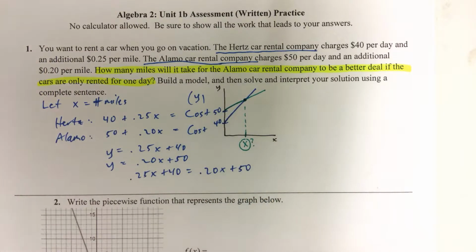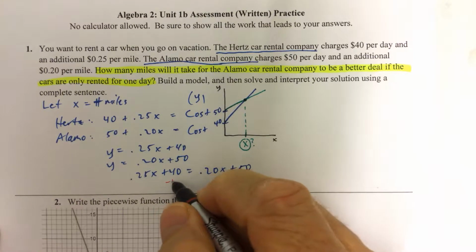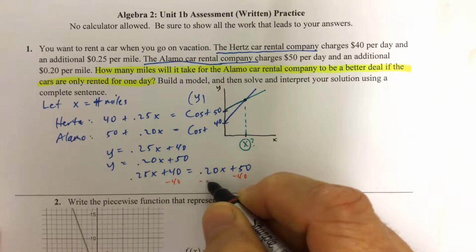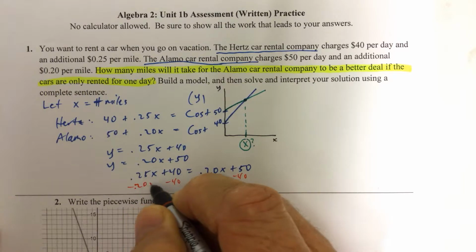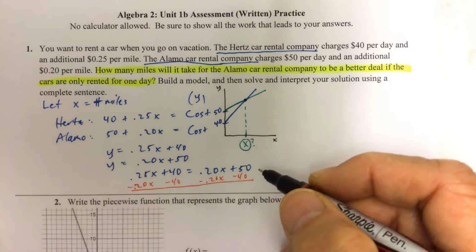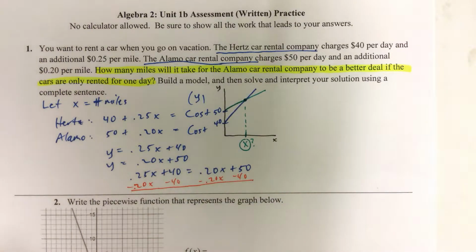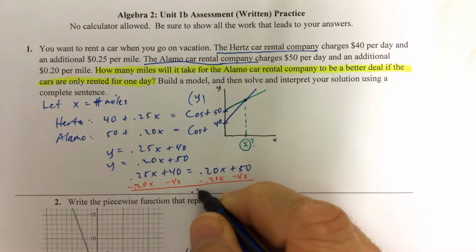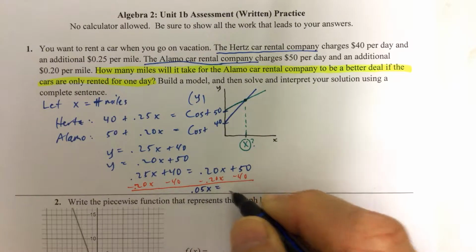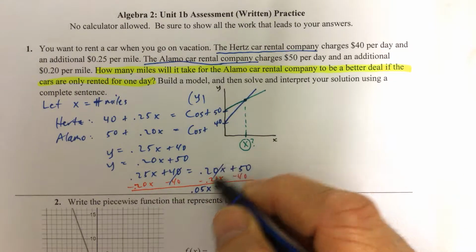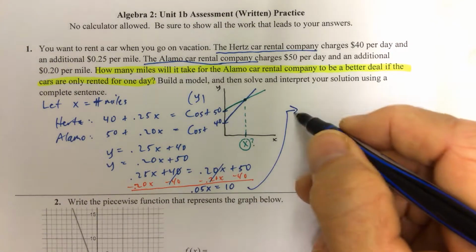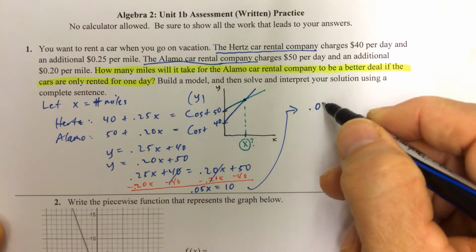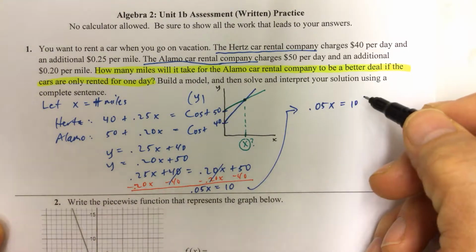Maybe I'll just subtract 40 from both sides, and I'll also subtract 0.20x from both sides. And if I do that, 0.25 minus 0.20 is 0.05. So we have 0.05x is equal to, the 40s cancel, 50 minus 40 is 10. So let's bring that up over here so we have a little bit more room. So we have 0.05x is equal to 10.